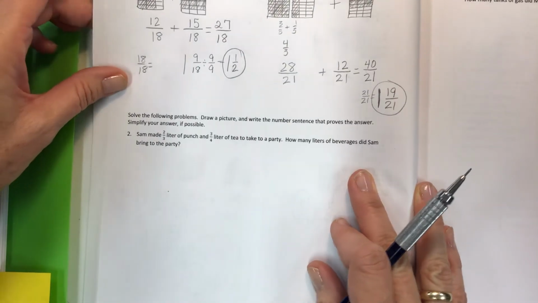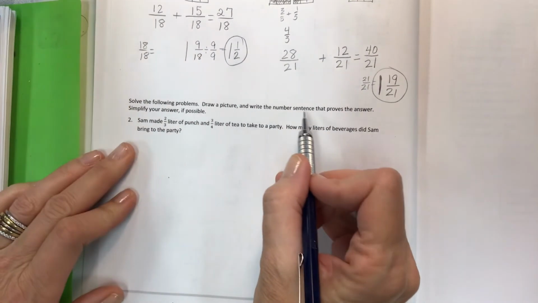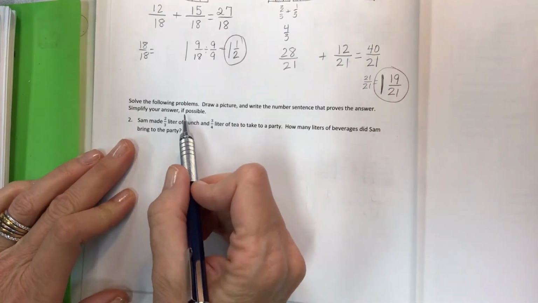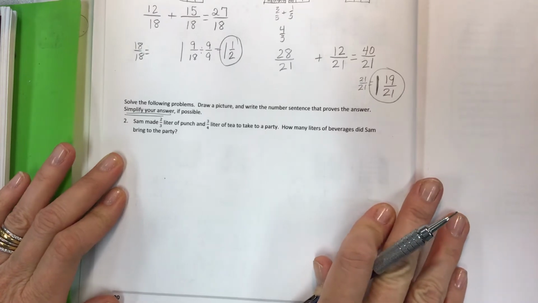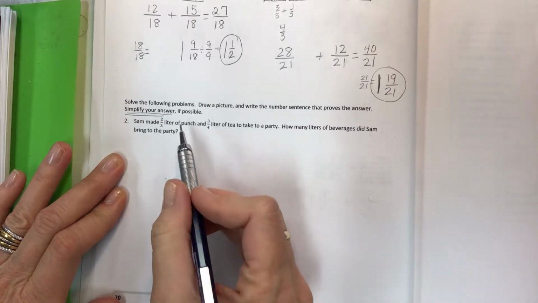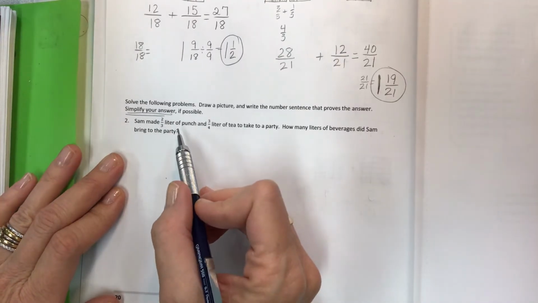Okay, only a couple more. Hang in there. Solve the following problems. Draw a picture and write the number sentence that proves the answer. Simplify your answer if possible. They said on the first one you don't have to do it, or they didn't specifically say you did, so you could have left it, but now we really need to watch out for the simplifying.